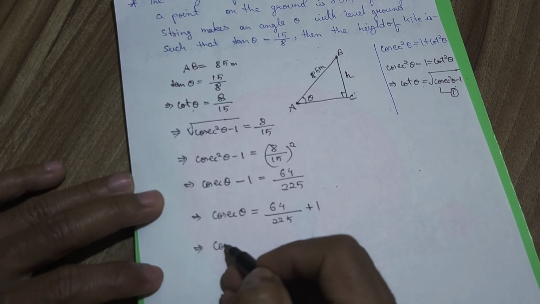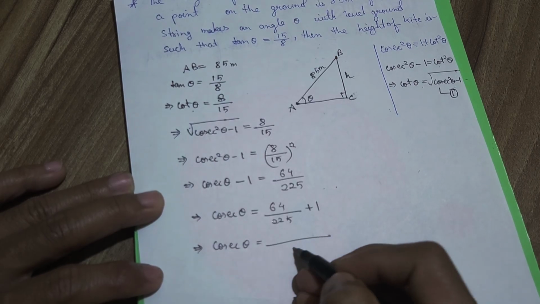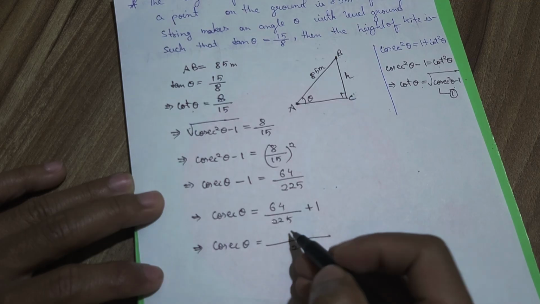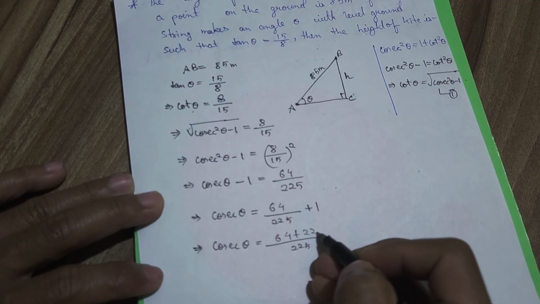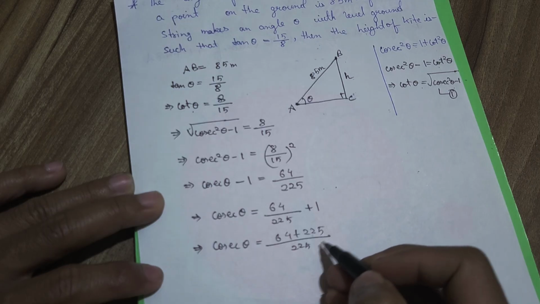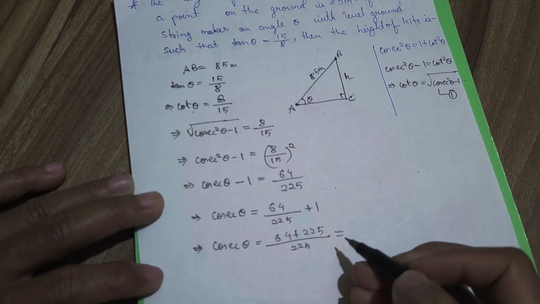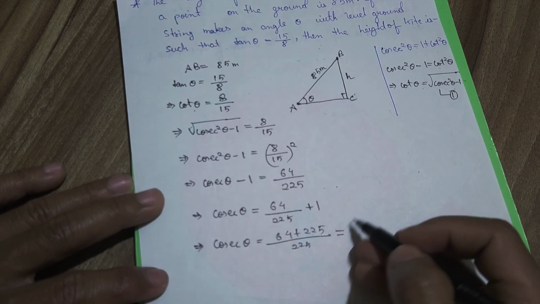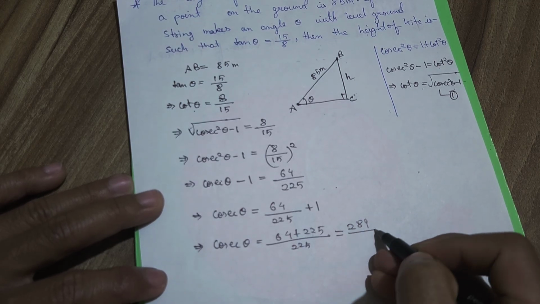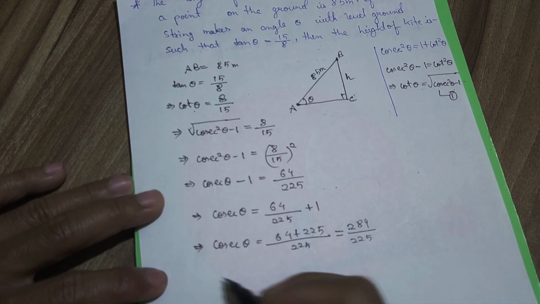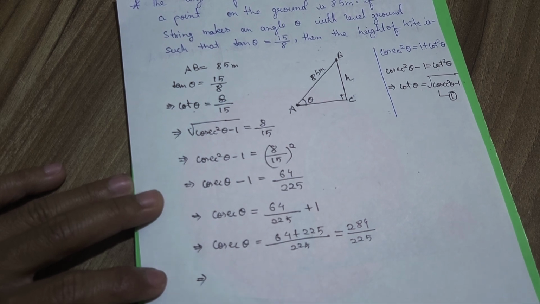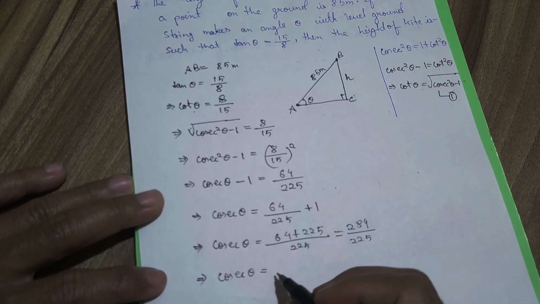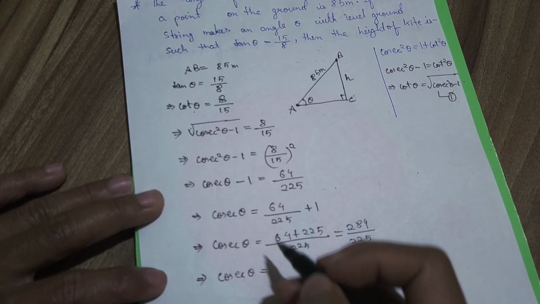After taking the LCM 225, what do we get? 64 plus 225, which is 289, over 225.